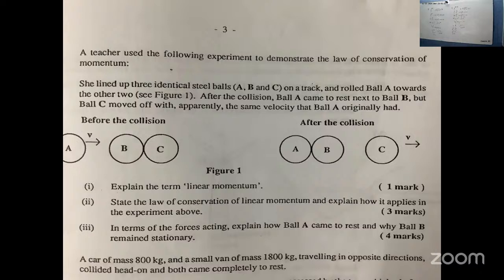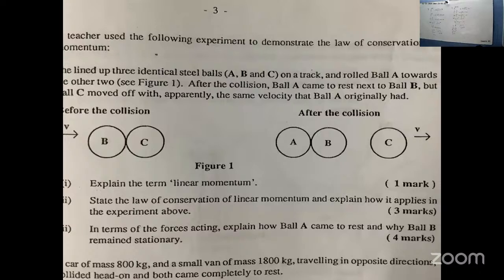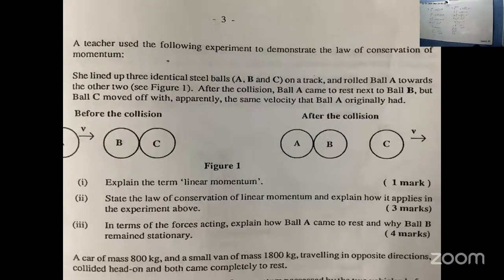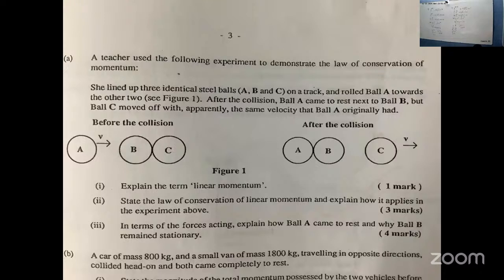Nathan, try to explain part 2. How is momentum conserved in that example of the curve? Why is Newton's third law used to explain how it applies?